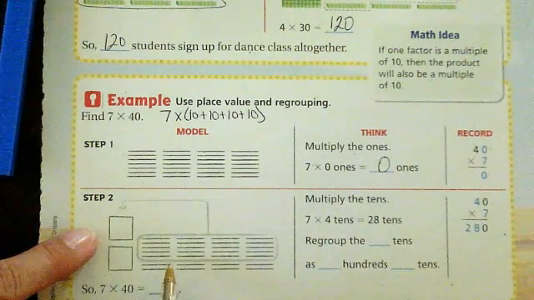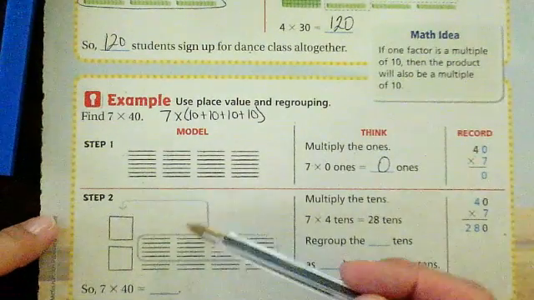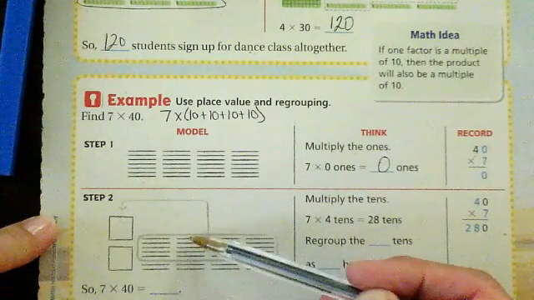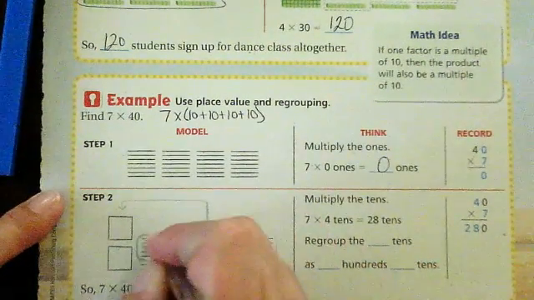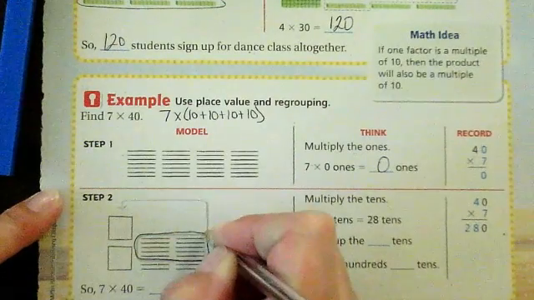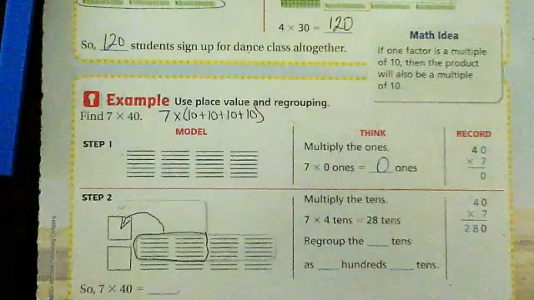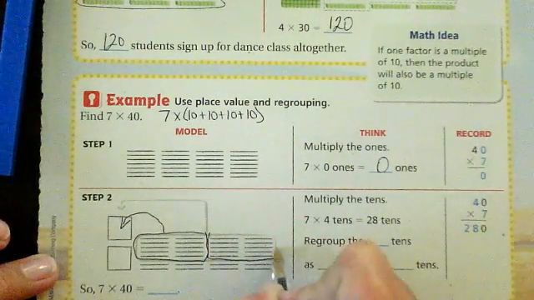I can regroup this into groups of hundreds. So let's count that out. If I said 10, 20, 30, 40, 50, 60, 70, 80, 90, 100, I can count out 100, and then it becomes a 100 flat, right? It becomes the square.